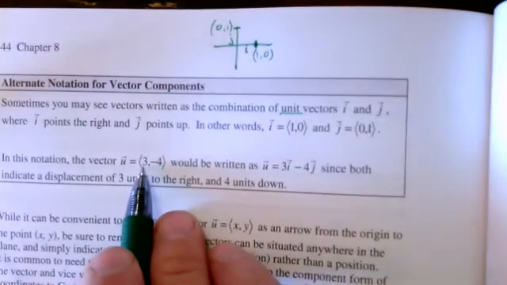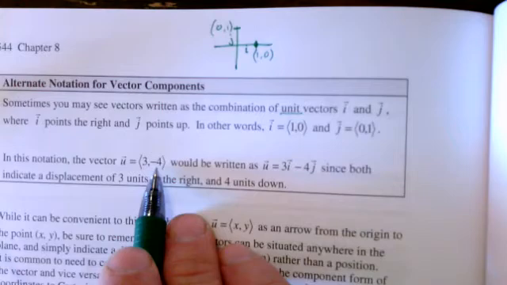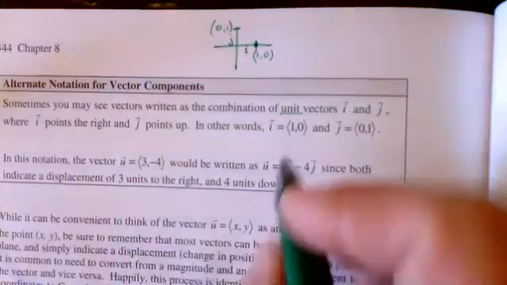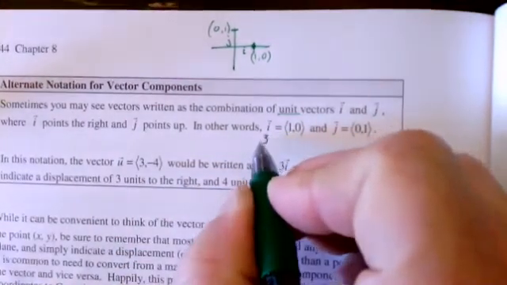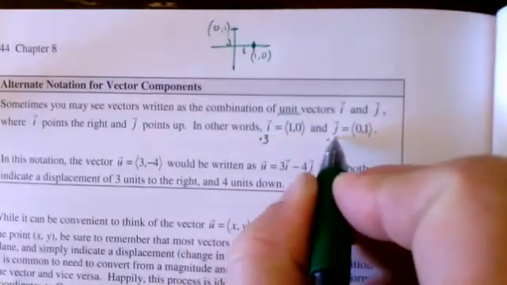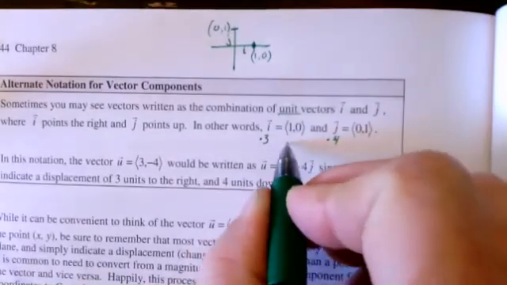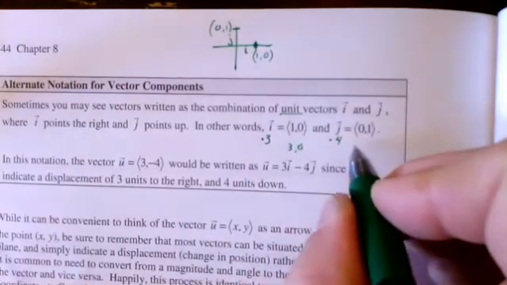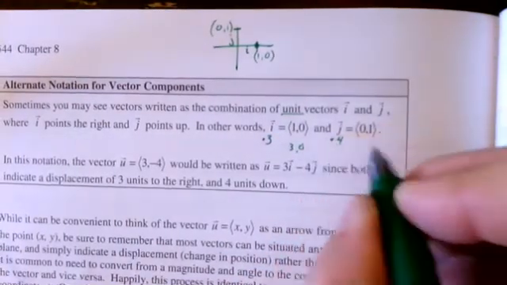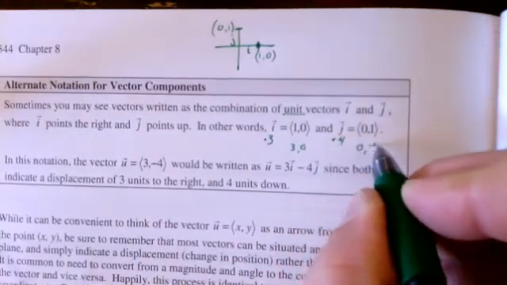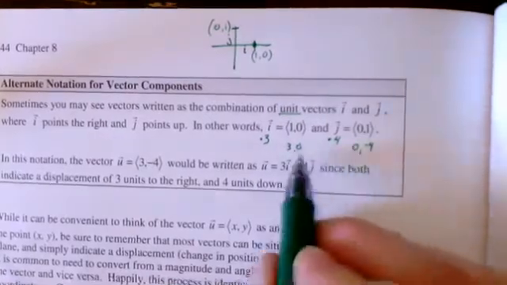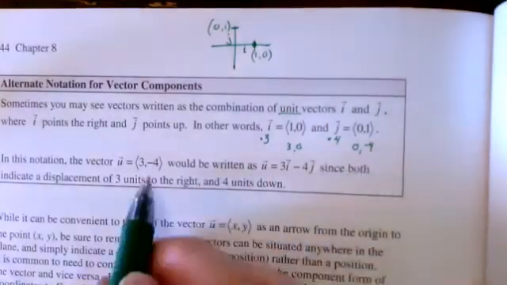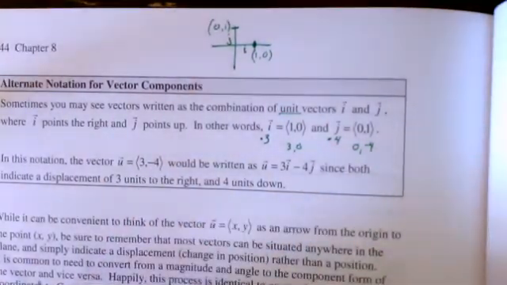So I could write this as 3i minus 4j. Let me say that again. If I multiply this times 3 and this one times negative 4, this would be <3, 0>, and this would be <0, -4>. When I combine those two things, I get <3, -4>.